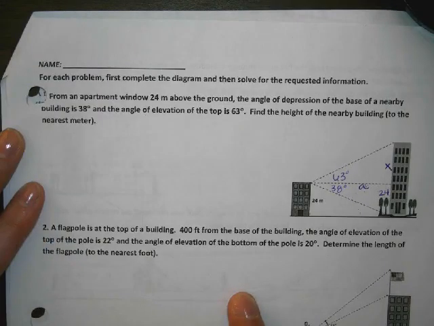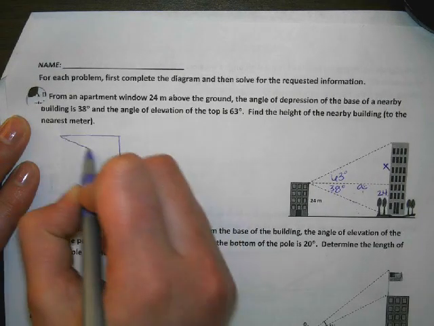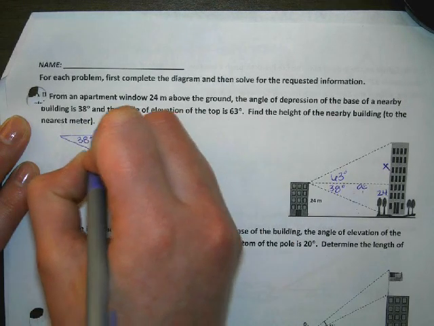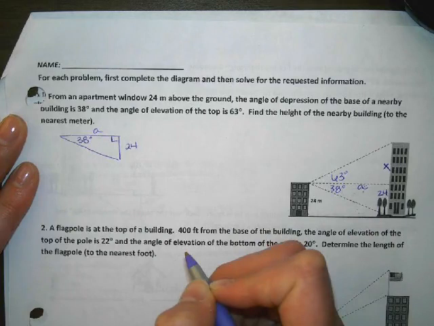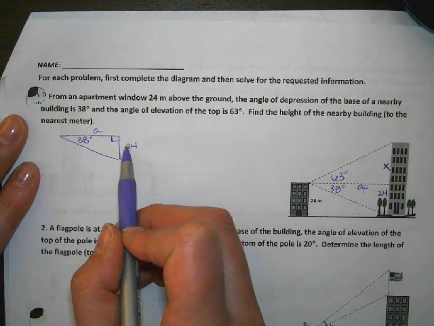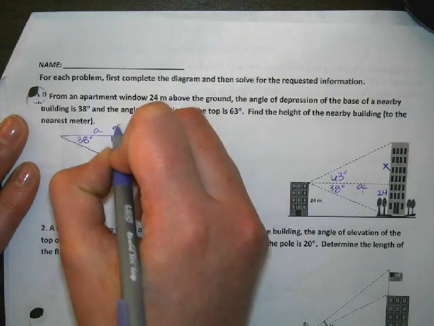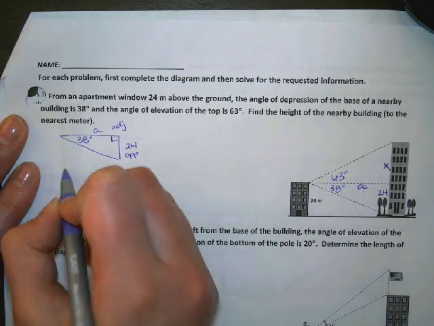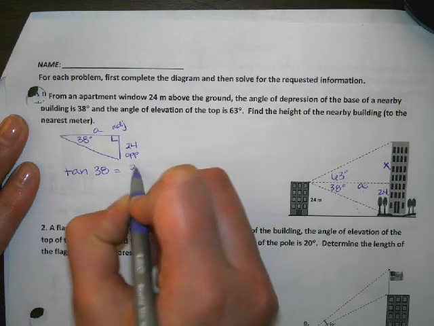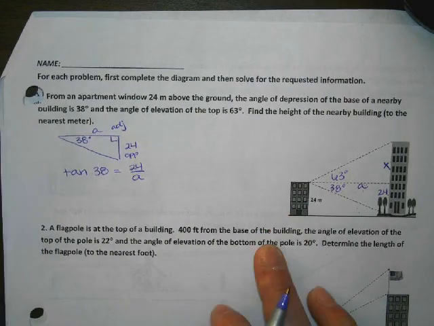And so what I'm going to do is just draw a picture of that little triangle that's underneath. 24, 38, A. And so we have the opposite side and the adjacent side. And so we're going to use tan. So tan 38 equals opposite over adjacent. And how are we going to solve for A?